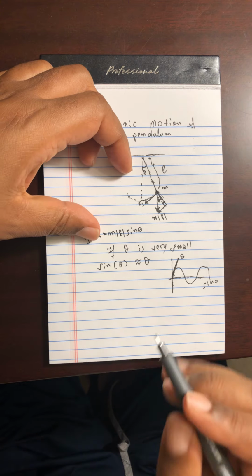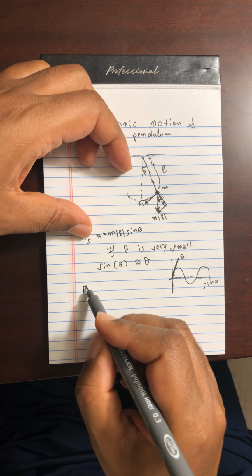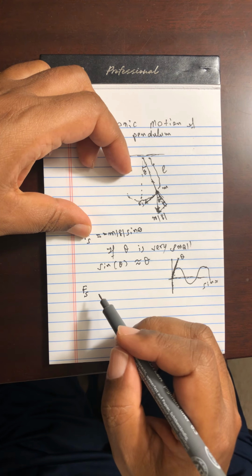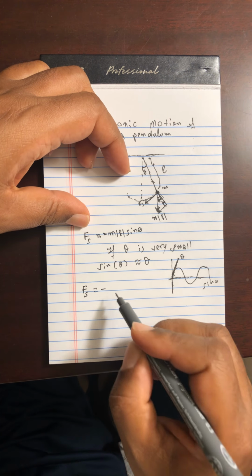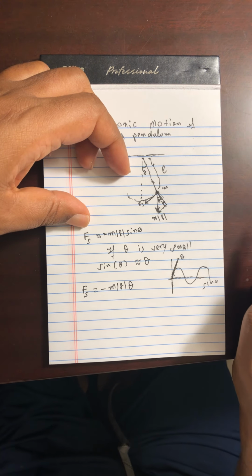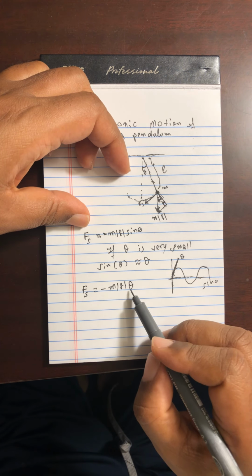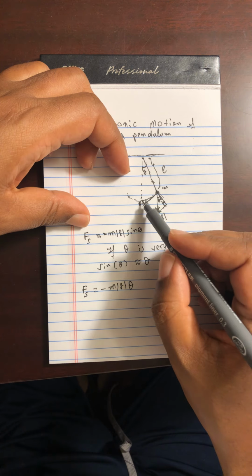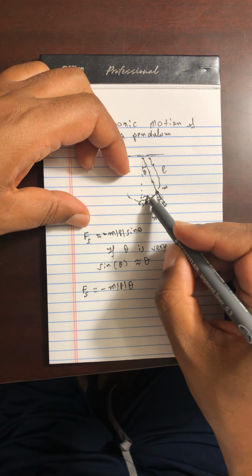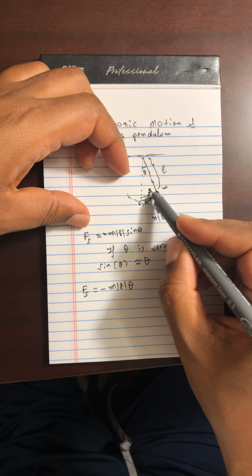Now with that approximation, we have this component of gravity along the trajectory is negative mg times theta. Now we want to replace this angular displacement in terms of linear displacement, which is s. This one over here is the linear displacement s.